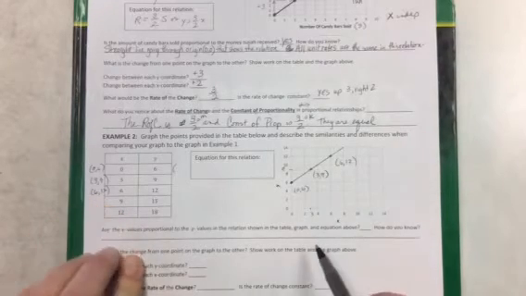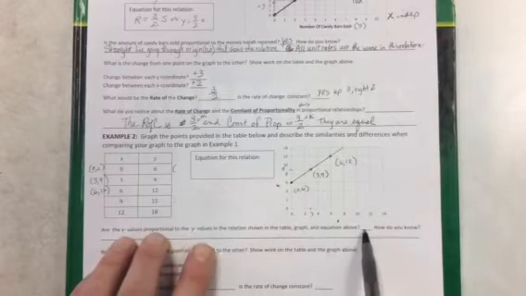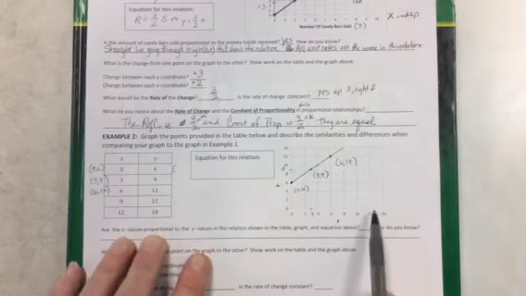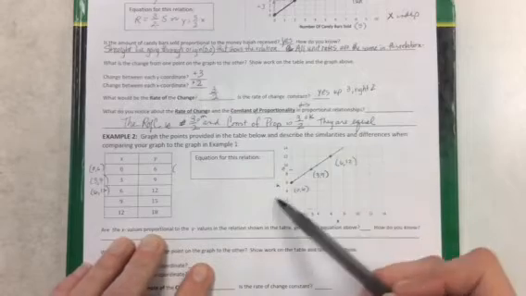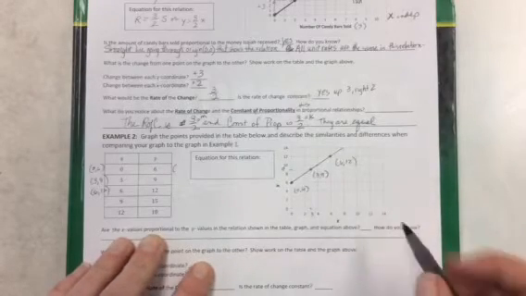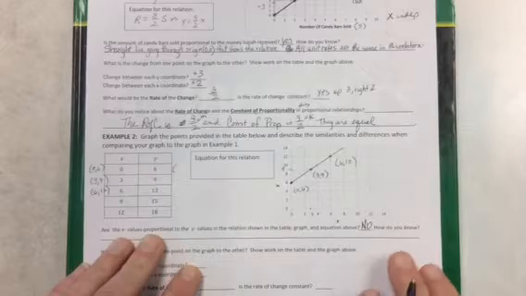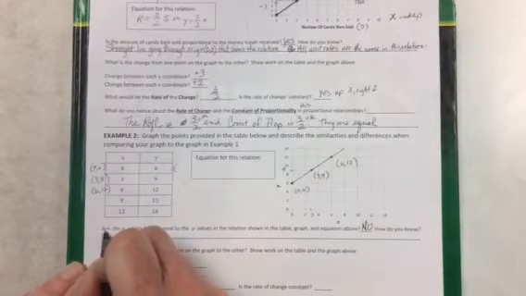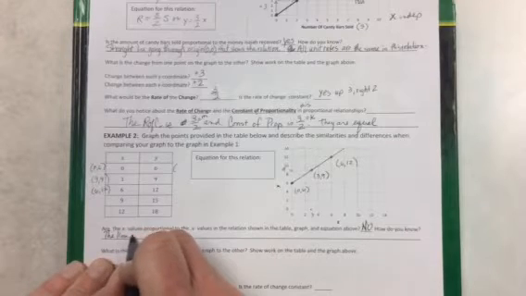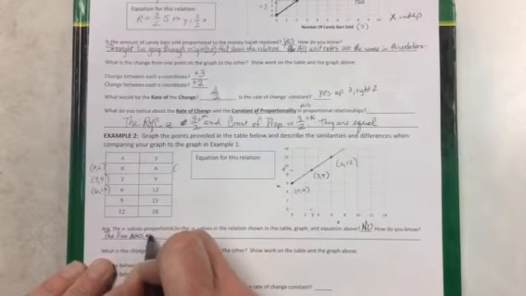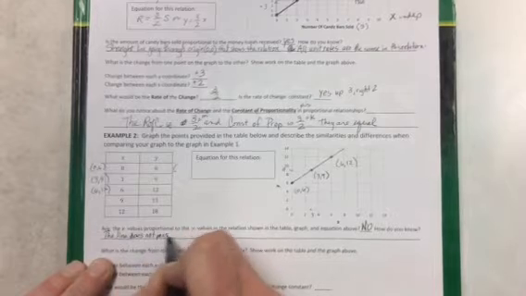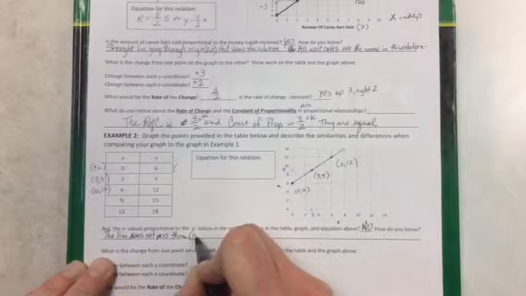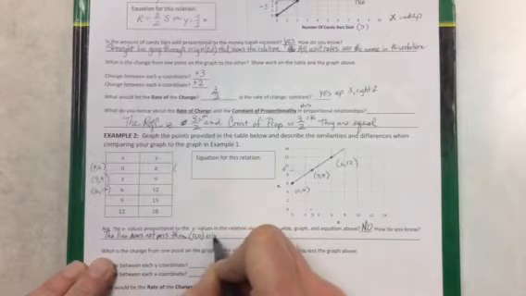All right, so it says, are the x values proportional to the y values in the relation shown in the table, graph, and equation above? Okay, now, when I look at this graph, it's straight, but it doesn't go through the origin. So right away, I can say no, okay? And one way we know is that the line does not pass through (0, 0), which is the origin.